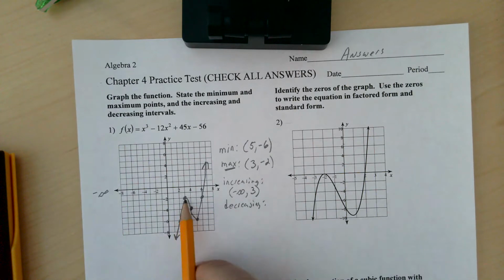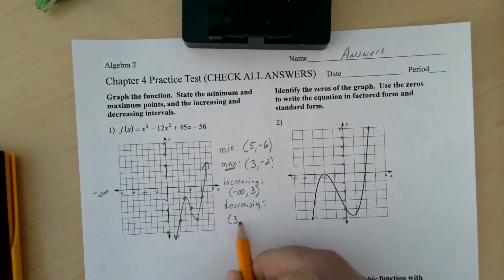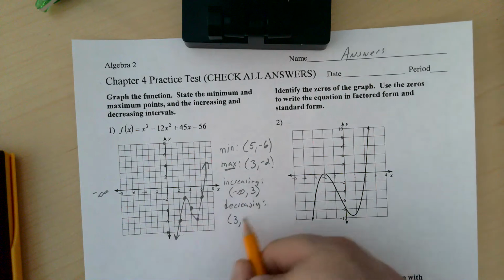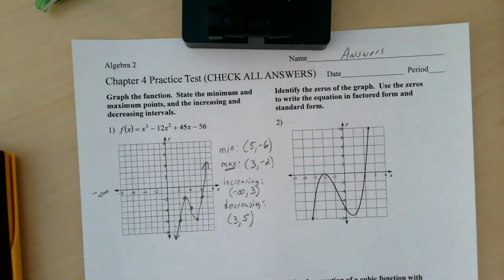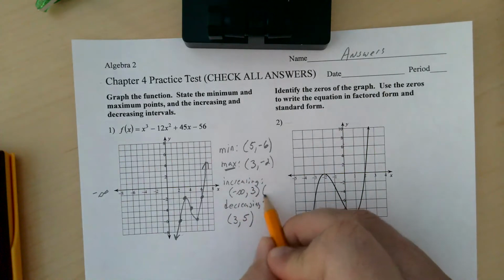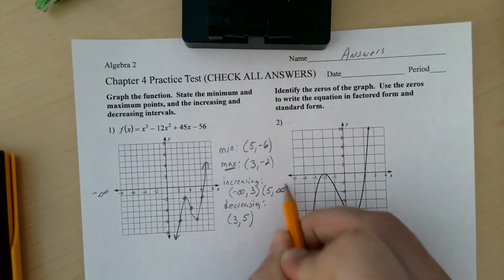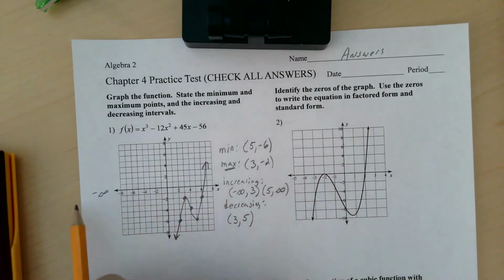Now, again, so many people confuse the y values. I don't care that the y value is -2. I am only concerned that the x value is a 3, and it's going downhill from when x is 3 to when x is 5. Again, it looks like an ordered pair, but that's just the notation that mathematicians agree on. And then it's going to once again increase from when x is 5 to forever, to positive infinity. Again, you're moving left to right. Okay, that takes care of number one.